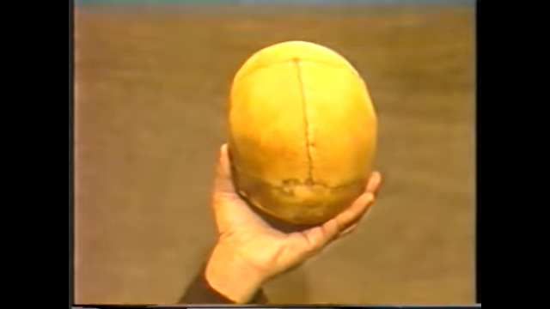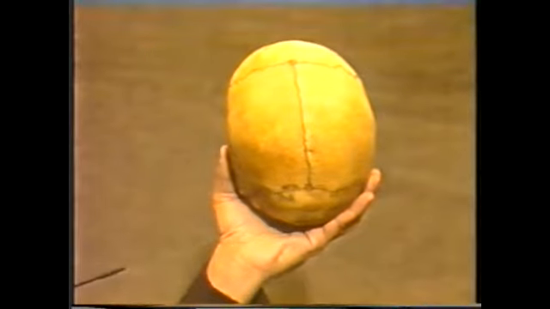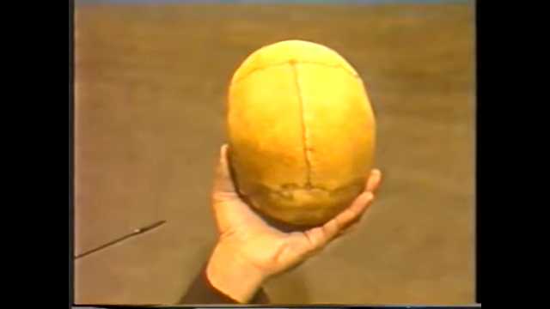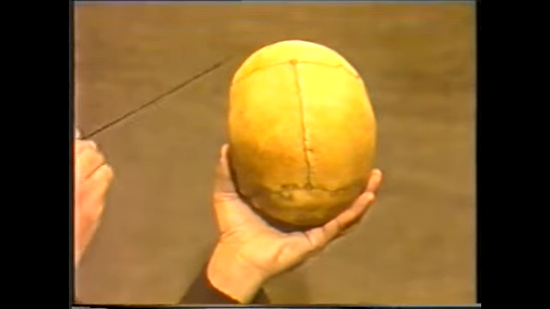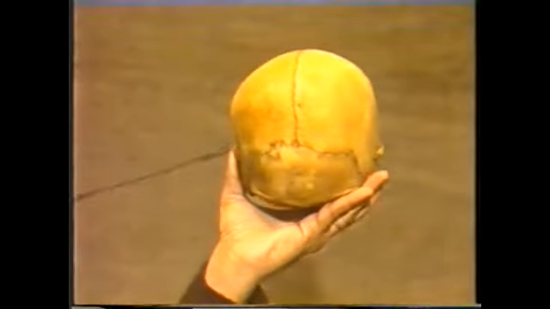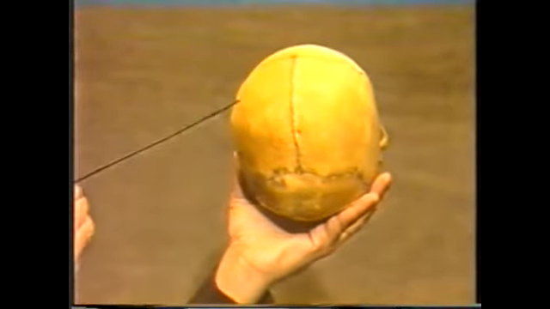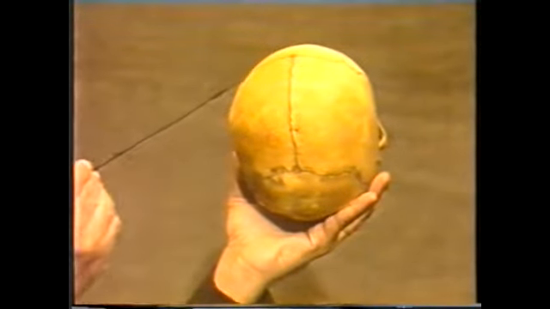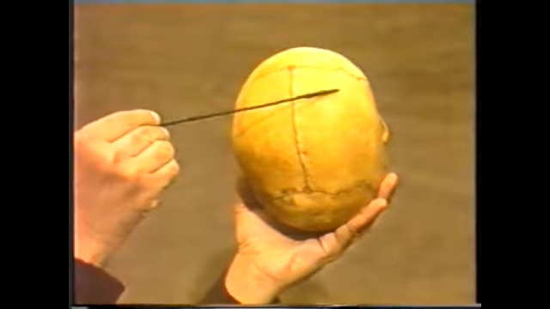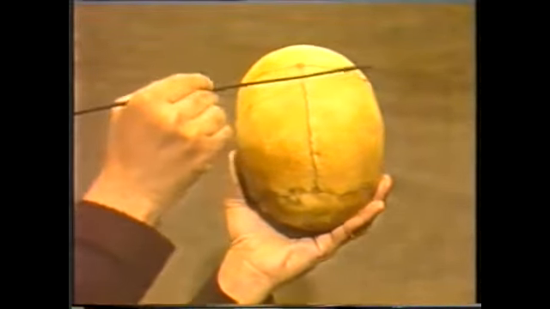Now we are going to describe the superior aspect of the skull or Norma verticalis. This superior aspect shows the frontal bone anteriorly, the occipital bone posteriorly, and the two parietal bones in between. The frontal bone articulates with the two parietal bones at the coronal suture, which extends from side to side.